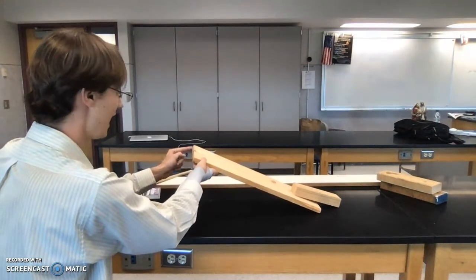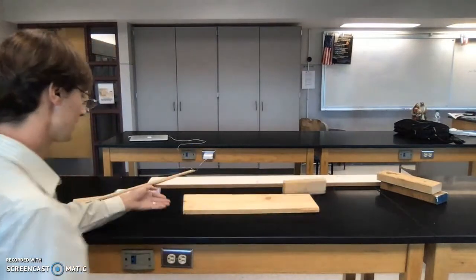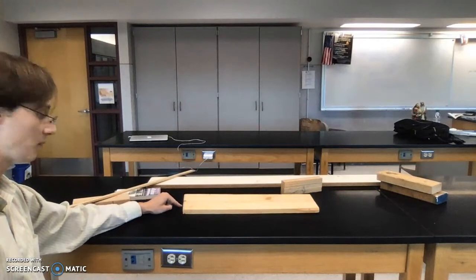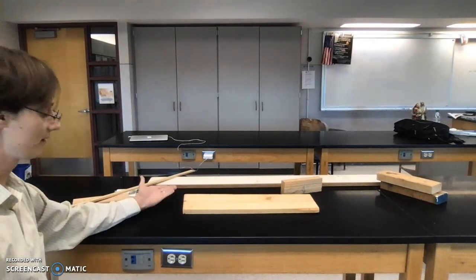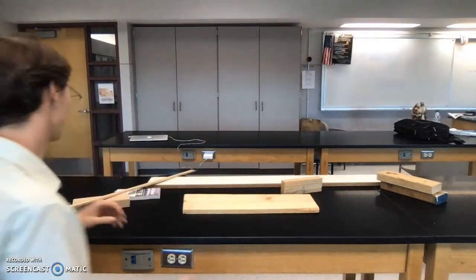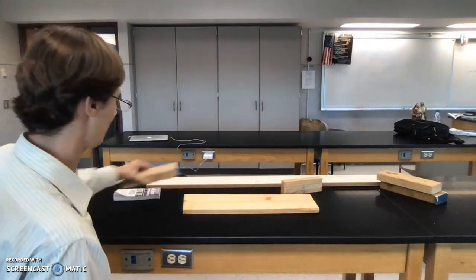Now, I'm measuring from the table to the bottom edge of the board. Okay? Don't measure to the top, measure to the bottom. Reason being, this would be a height of 0, right? The bottom of the board is on the top of the table, so you're measuring from the tabletop to the bottom of the board.